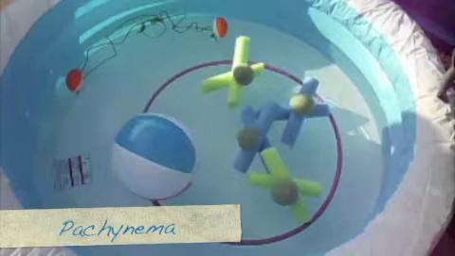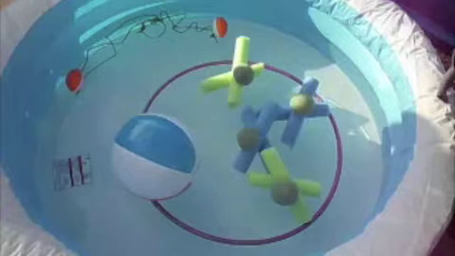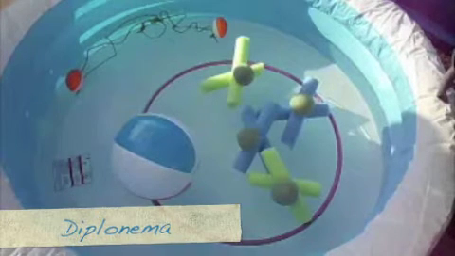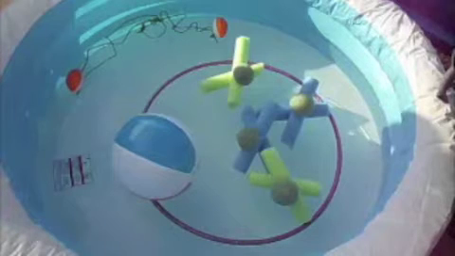Pachynema. The aligned homologous chromosomes become much more closely associated. This process is known as synapsis. Synapsed chromosomes may undergo crossing over in pachynema. The chromosomes continue to condense. Diplonema. The homologous chromosomes of each tetrad begin to separate, but they remain connected at points of crossing over. Each point of crossing over is known as chiasma.